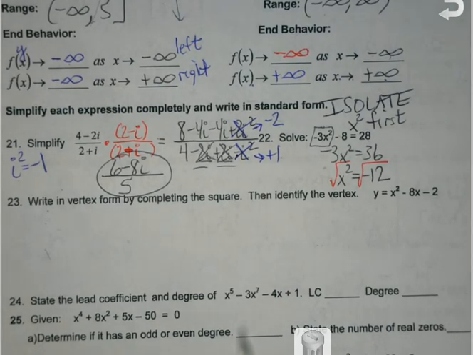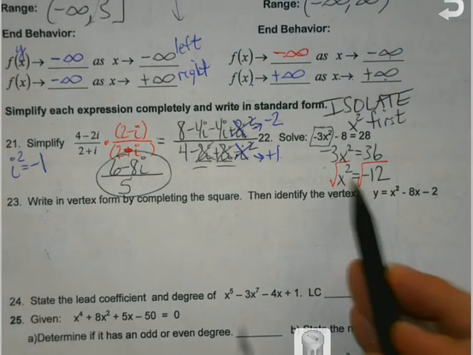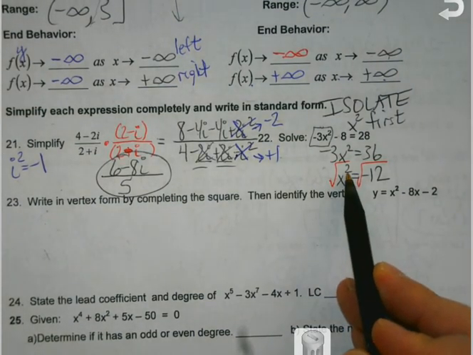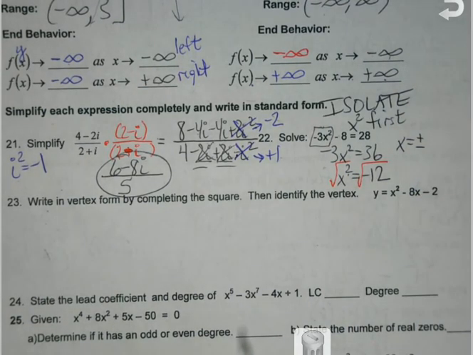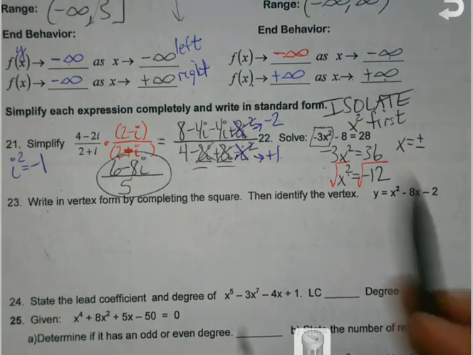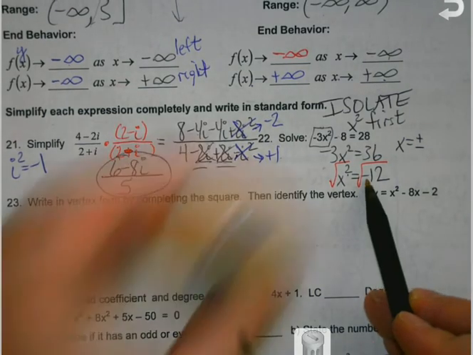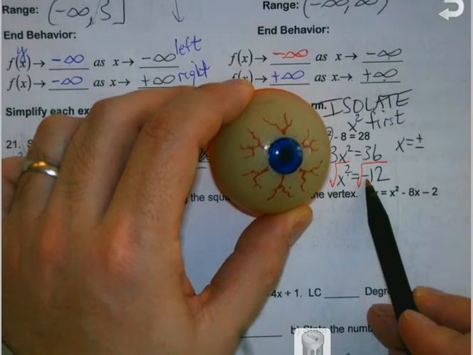Two things going on here. First, it's a quadratic. Quadratics have 2 answers. So I know I have plus minus working. Also, I have a negative that I need to deal with. Take an i out.